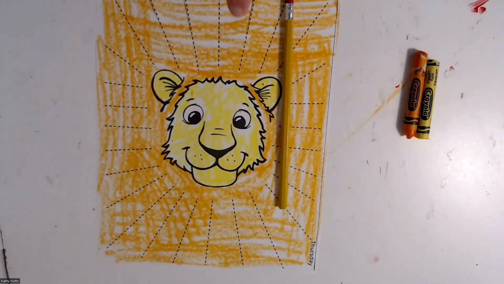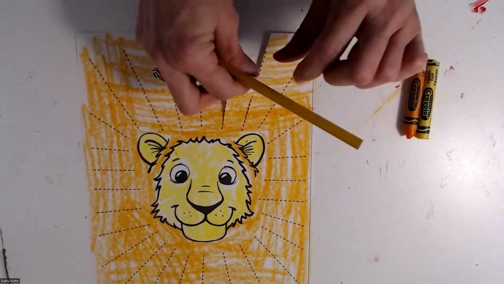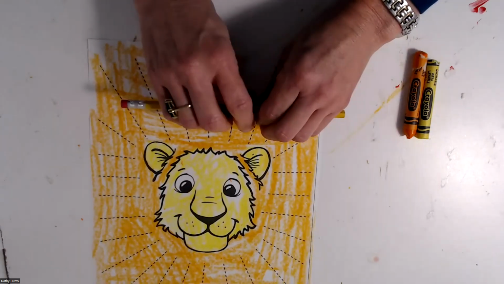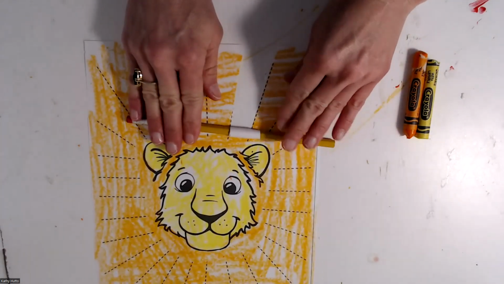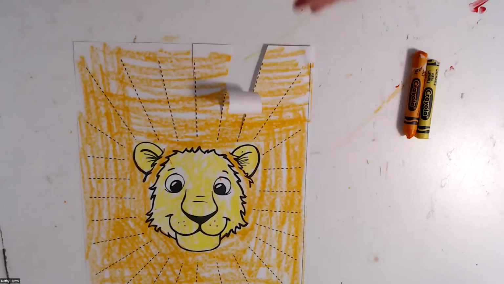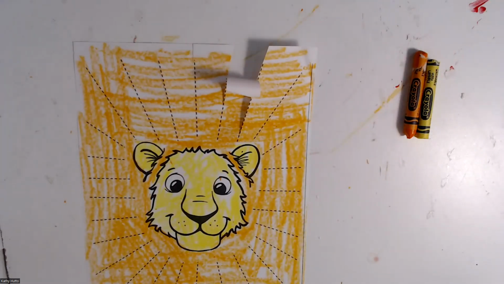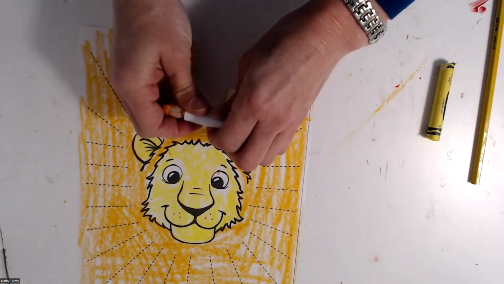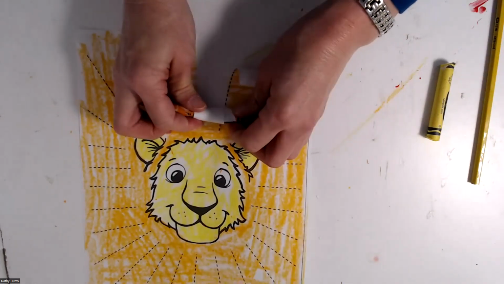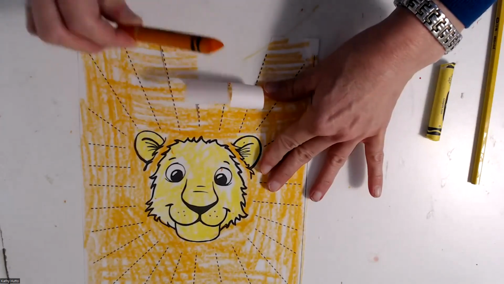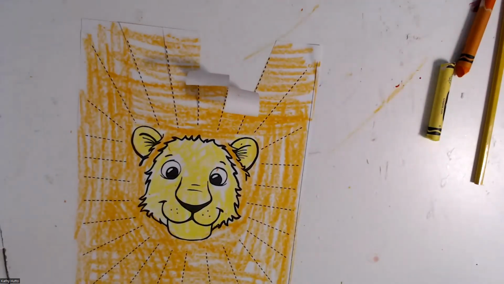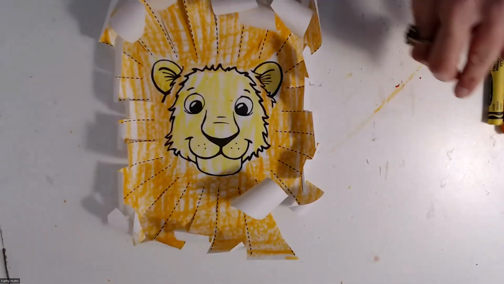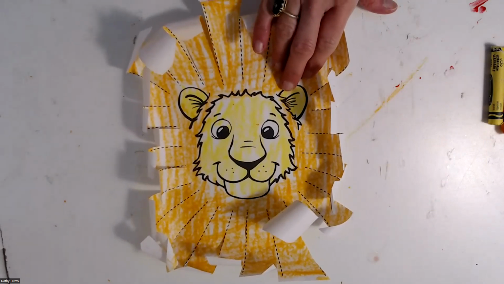or even one of your crayons, and you can curl up these pieces of the lion's mane. You just roll that paper around the pencil or crayon, and then when you remove the pencil, it looks like it's curled. I would show you with the crayon. It works just fine. Just roll that piece of paper around the crayon, and then remove the crayon, and it makes it curl. So I have one that I've already curled, so I'll show that to you so you can see what it's going to look like.